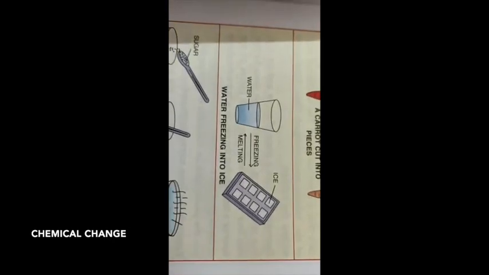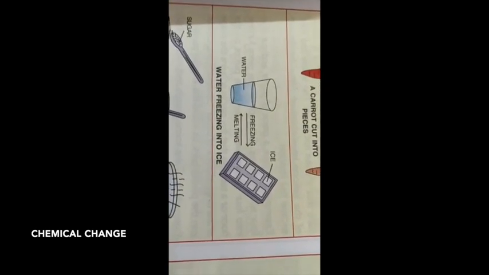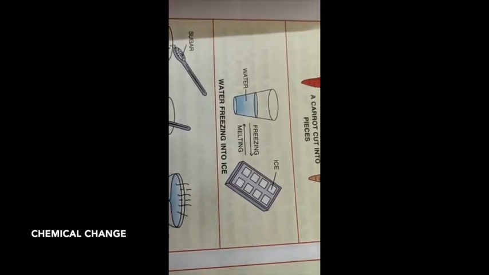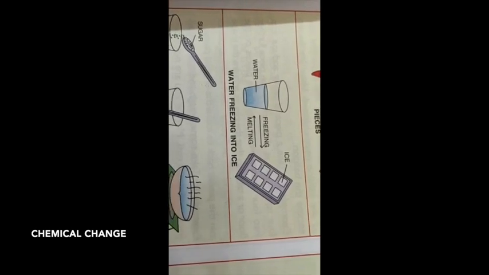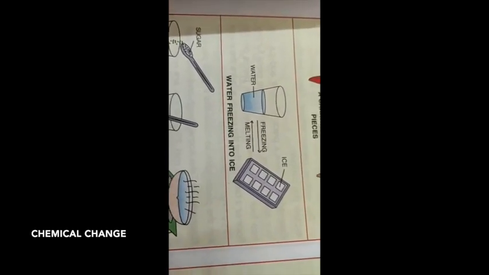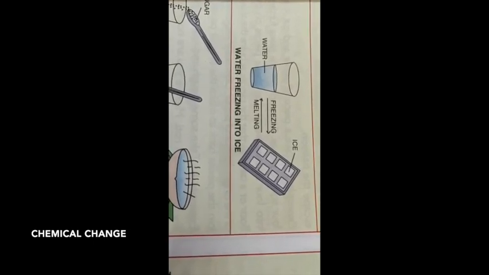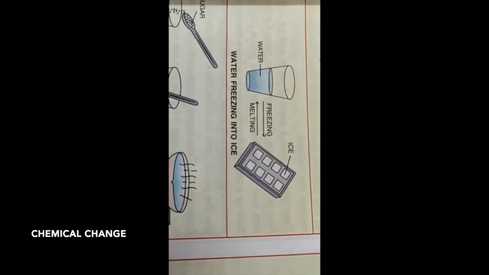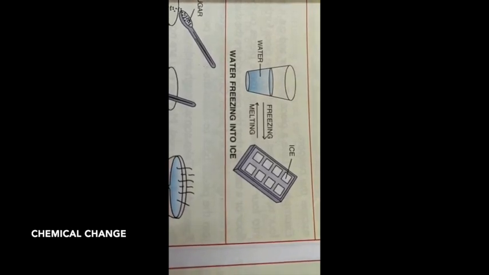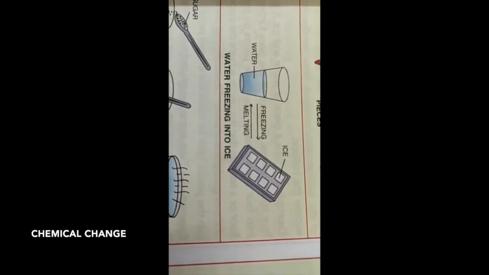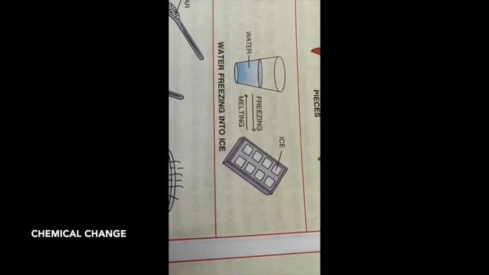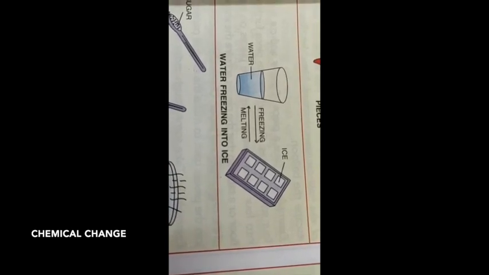Have a look at the experiment, a very simple experiment which you can demo on your own. Take a glass of water, then take the ice tray out of the freezer, put the water of the glass into the ice tray, keep it in the deep freezer, and leave it for an hour or 2 hours. Take it out, and you will see that liquid water got converted to solid water, that is ice.